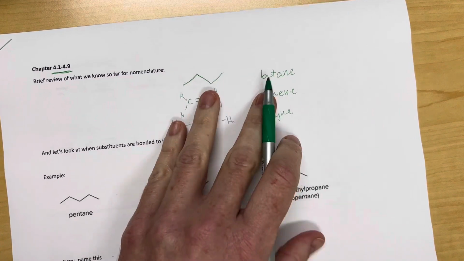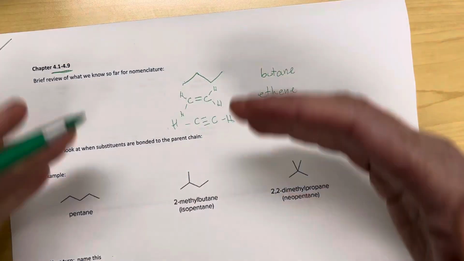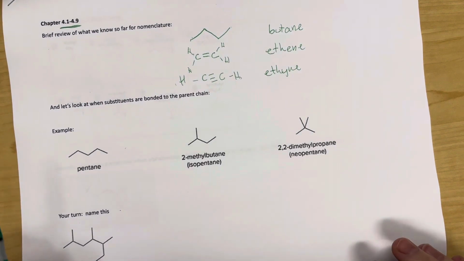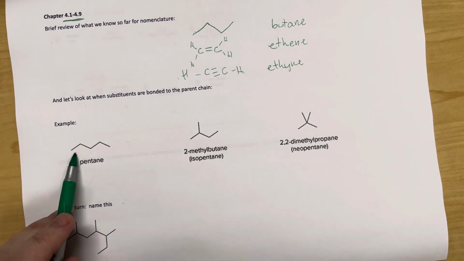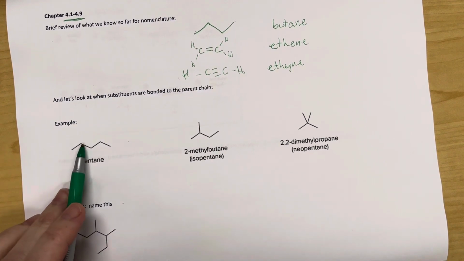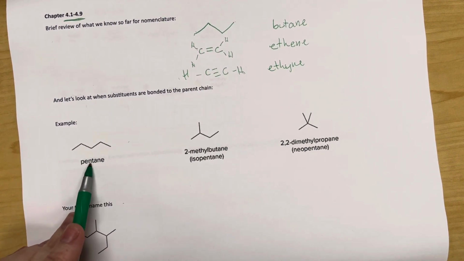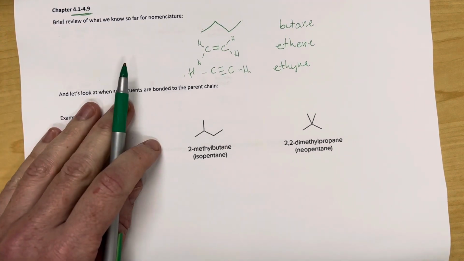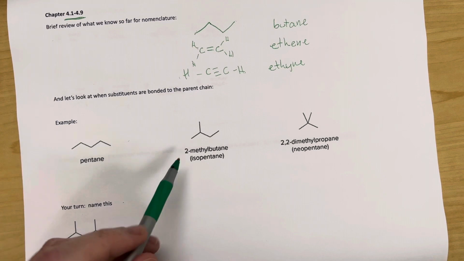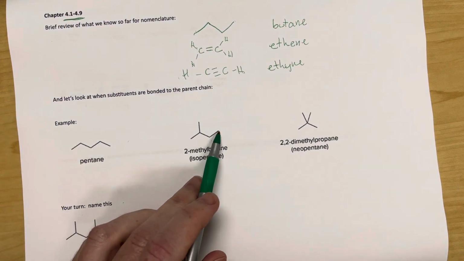So let's go ahead and continue on with this knowledge and learn a little more nomenclature. The base, the pentane here, is something we ought to be pretty comfortable with. It's got 5 carbons, they're all single bonded, pentane, that you should know. Now, what happens when we add substituents, or little parts coming off the main chain?